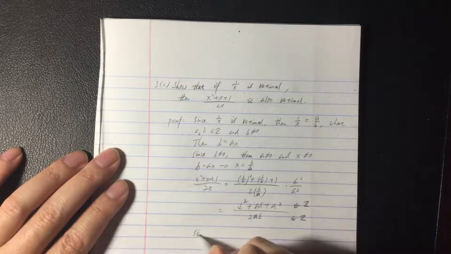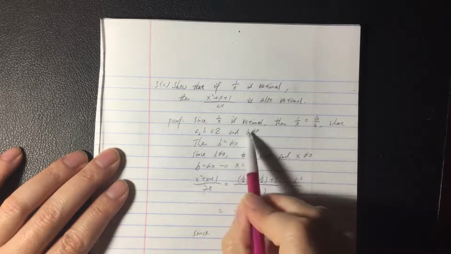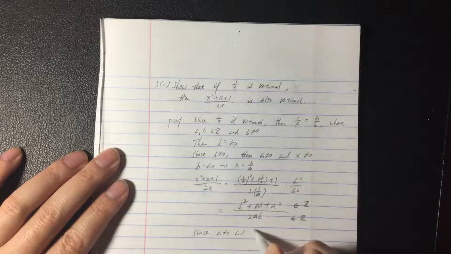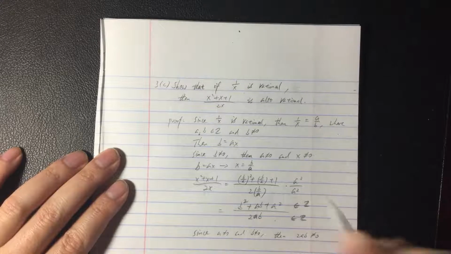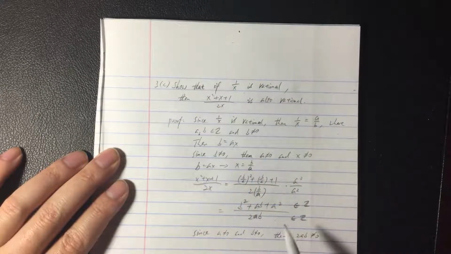Since a is not 0 and b is not 0, the denominator 2ab cannot be 0.